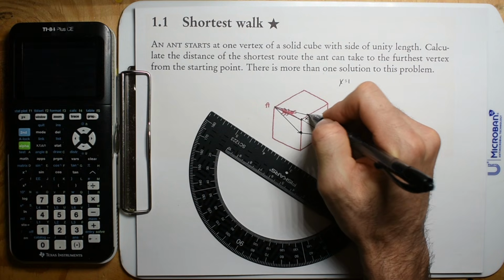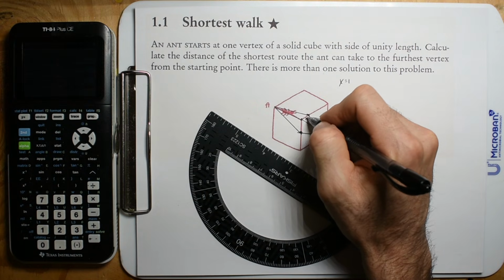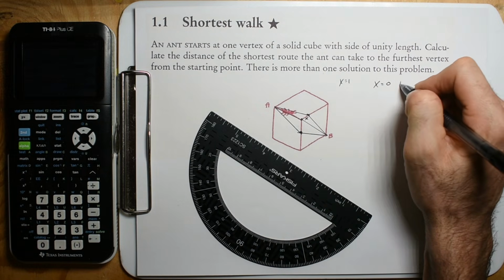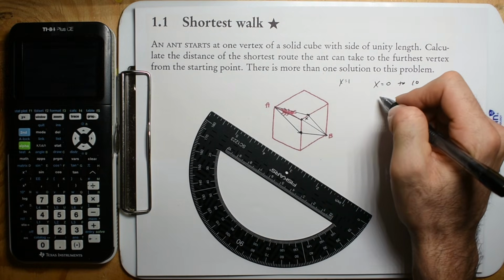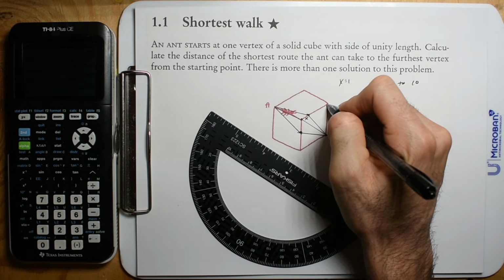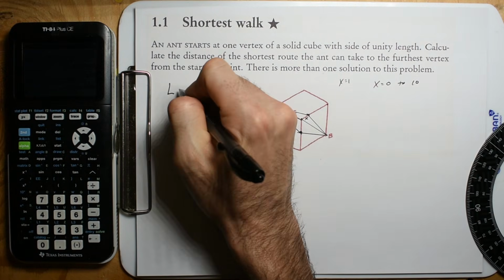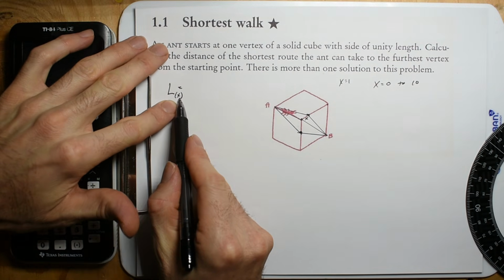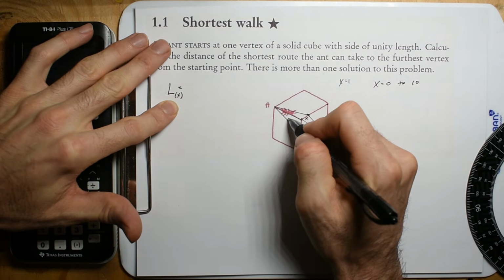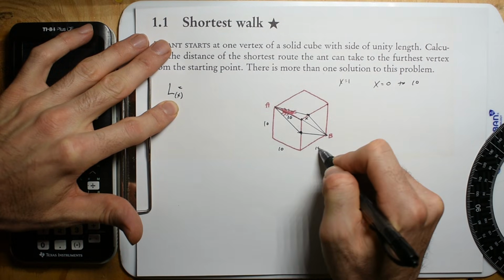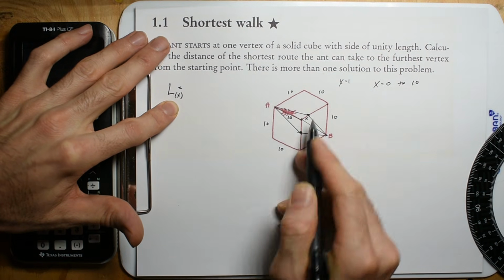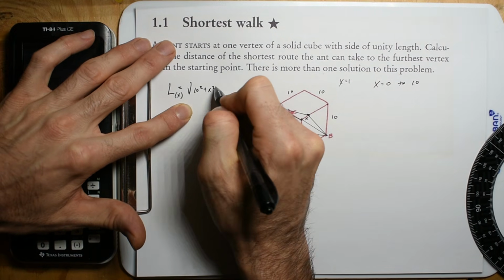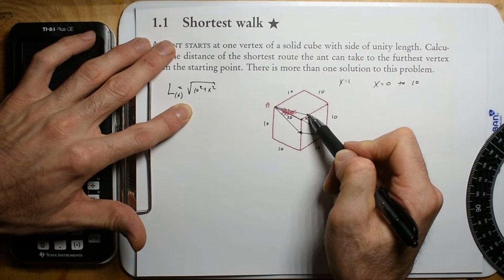Okay, so then we wanted to change x. x could be anything from 0, this corner, up to 10. And then we needed to figure out this length in terms of x. So this hypotenuse is going to be the square root of 10 squared plus x squared. Cool, that's going to get us to there.